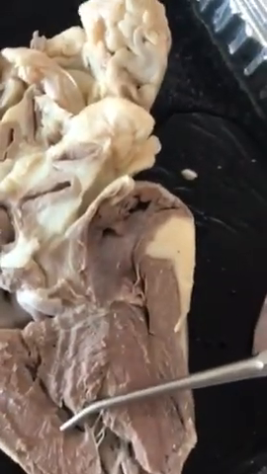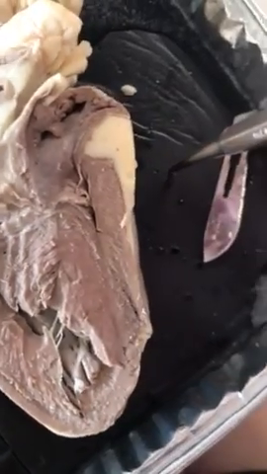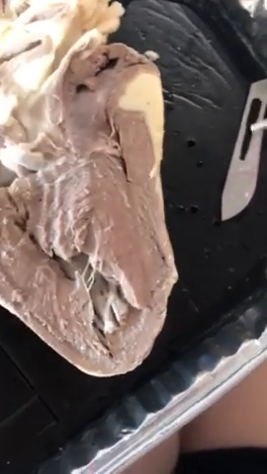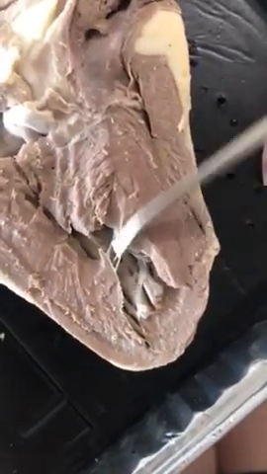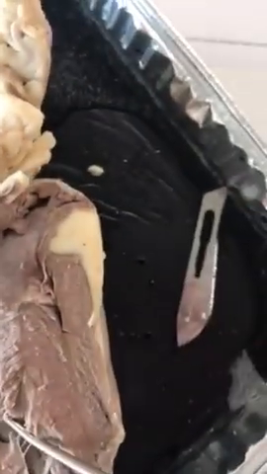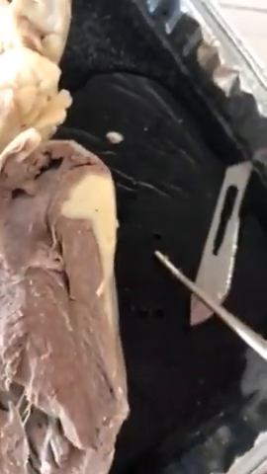And then you also have your pulmonary arteries, which carry blood away from the heart because they're arteries. Okay. And then we're going to look at the auricle, which increases the capacity of your atria.